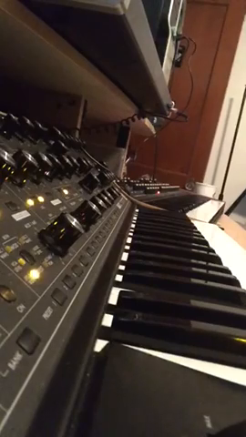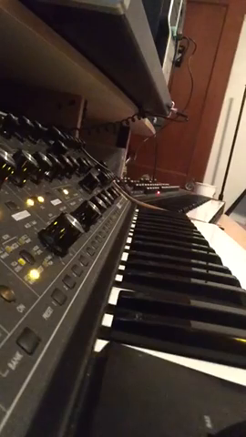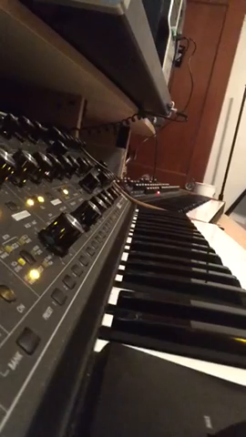Alright, so then I would layer this. I'd go to another synth sound. And this is what it sounds like with the Prophet synth. This is unarpeggiated. This is arpeggiated. It's set at, I believe, half notes.